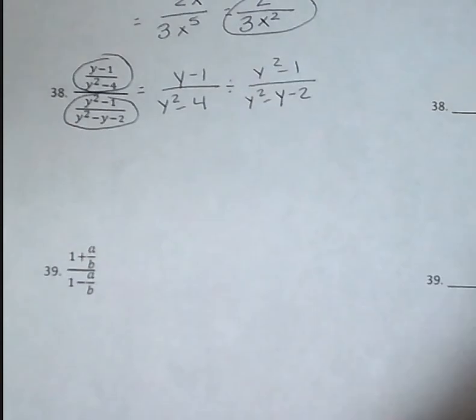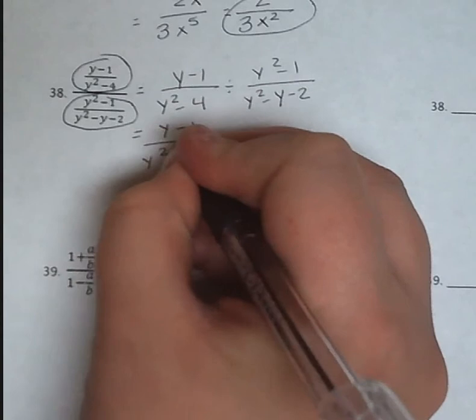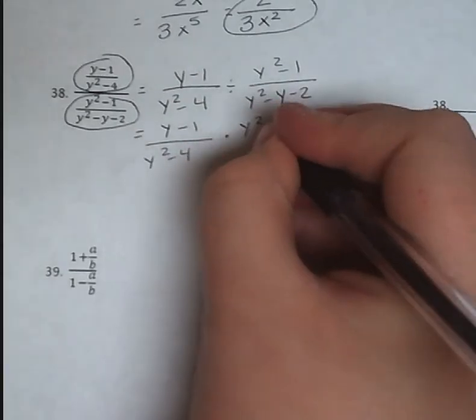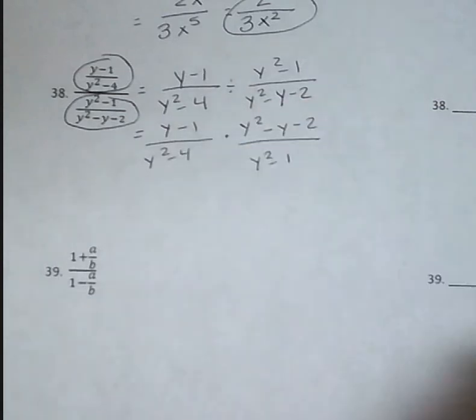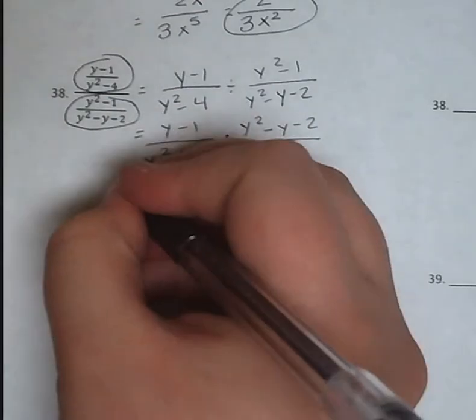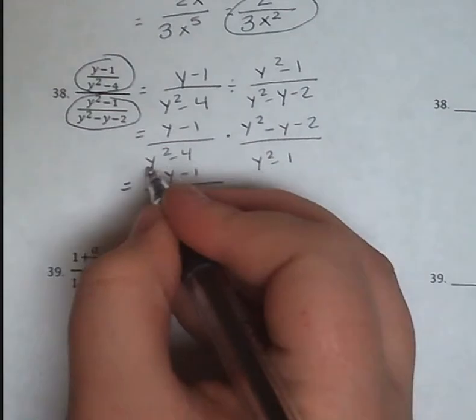So I'm going to keep that first fraction the same, change it to multiplication, and flip it. Now I'm going to factor what I can. y minus 1 doesn't factor, but y squared minus 4 does.